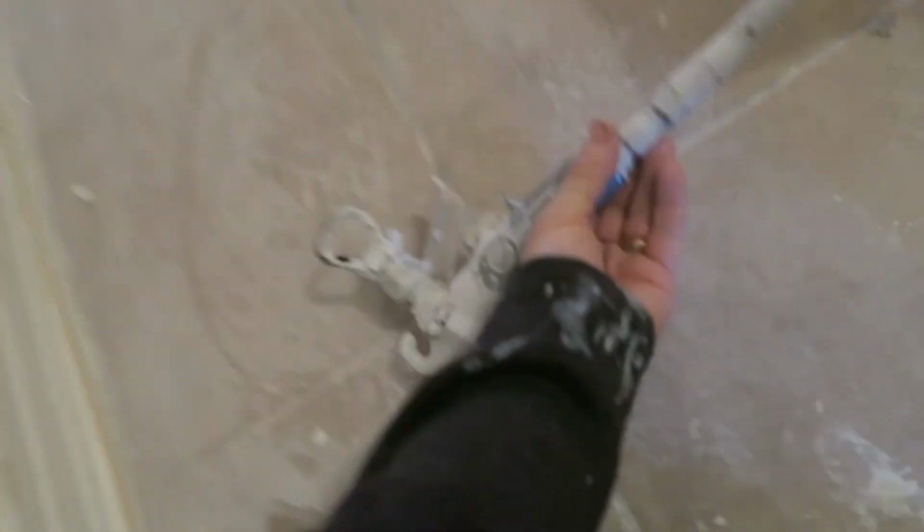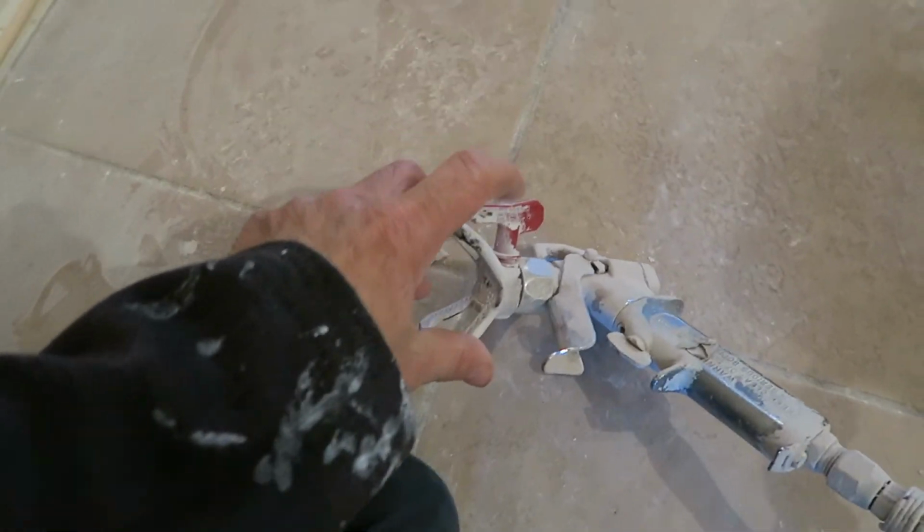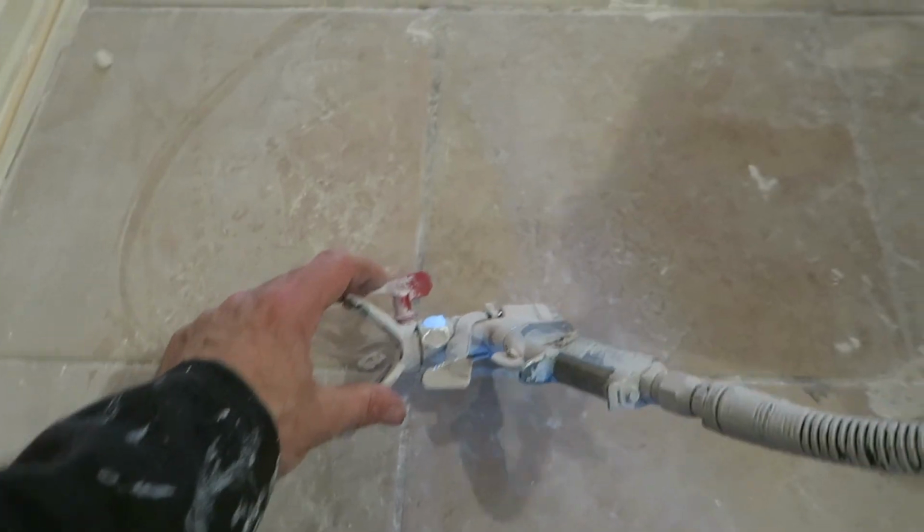Now this is a gun. Hold on, I'm just going to take it apart to show you. There you go. Here's the pump. Now, you see these are called tips. I don't want to get into it too much, but just so you know, these are called tips, right?